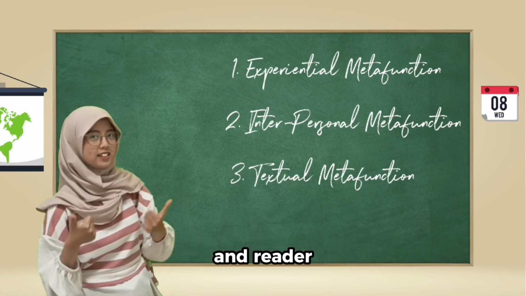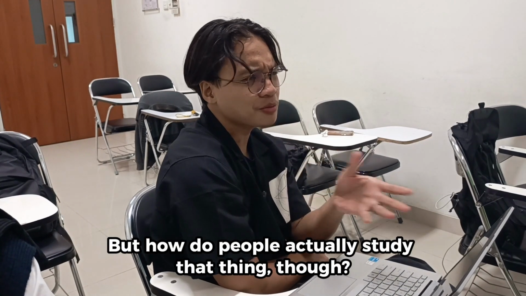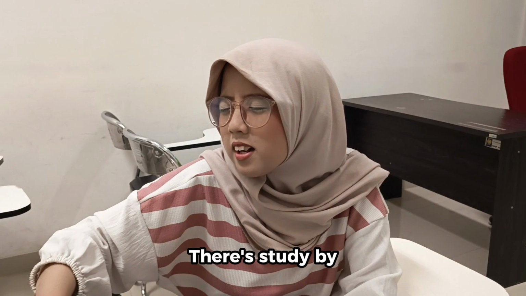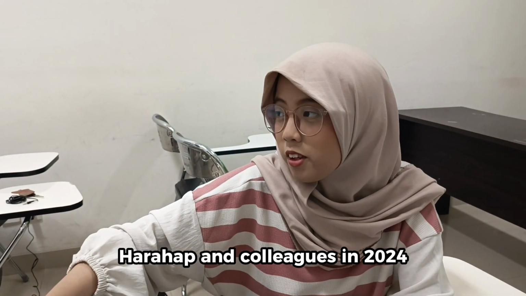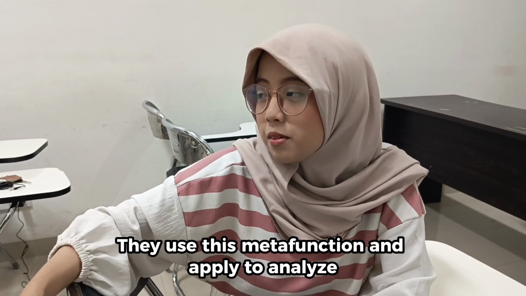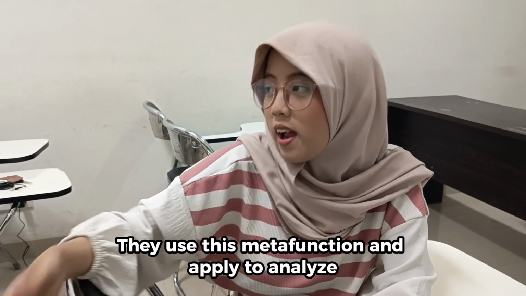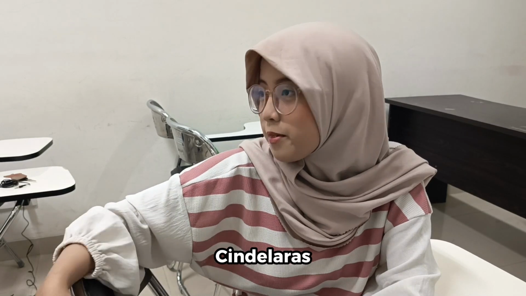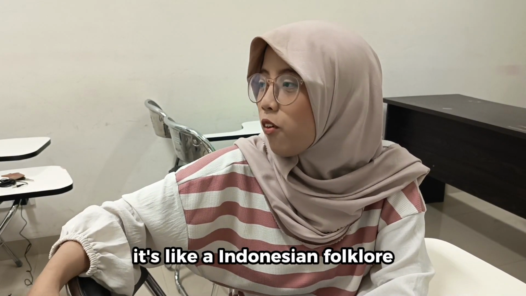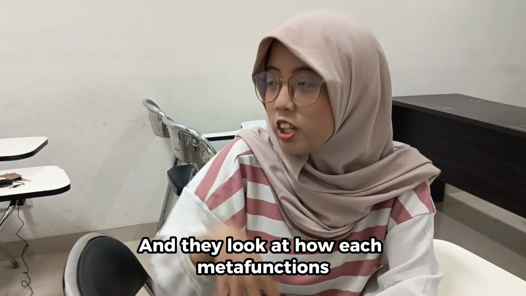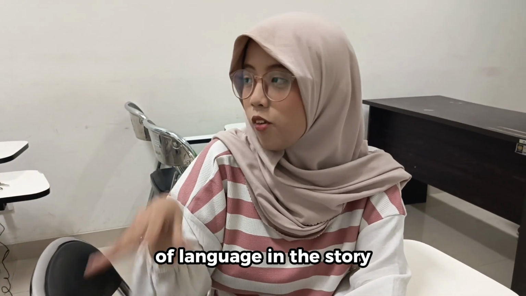But how do people actually study that thing though? I read a study by Harhab and colleagues in 2024. They used these metafunctions to analyze a short story called Sindelaras. It's like Indonesian folklore, and they look at each metafunction of language in the story.